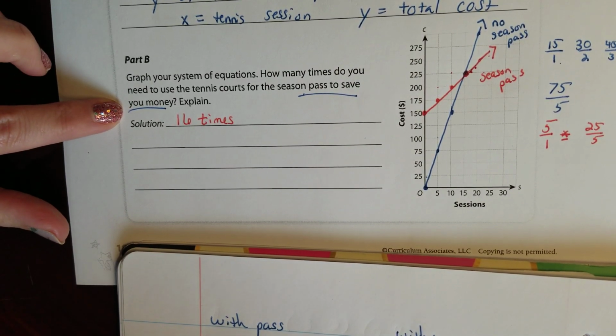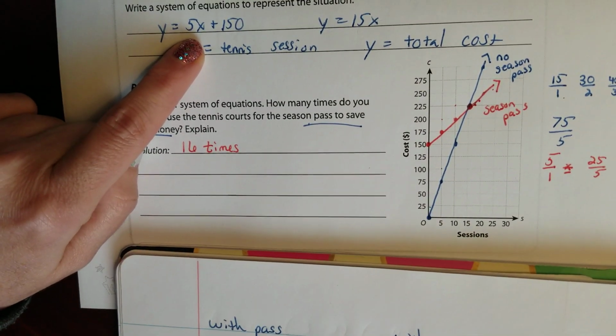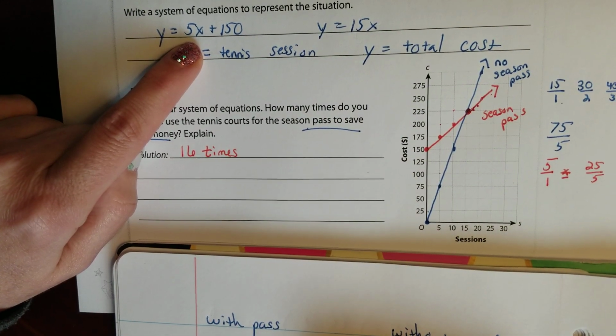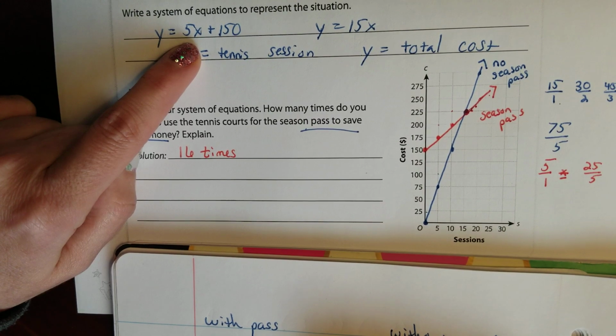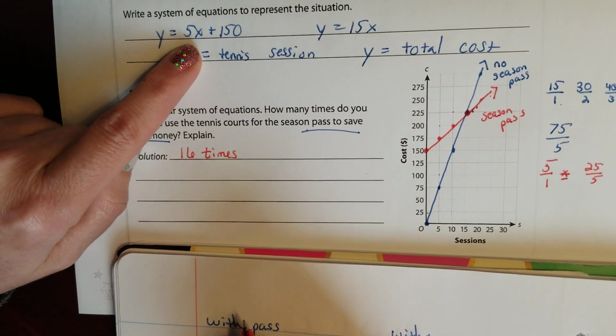So we could go on and explain that at 16, so if I plug in 16 for these equations, 5 times 16 plus 150 gives me 230. So that's with the season pass.